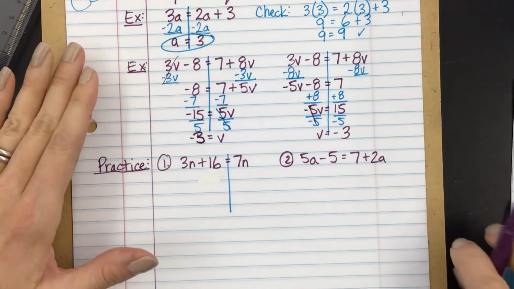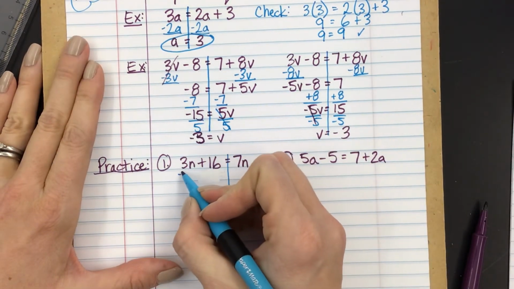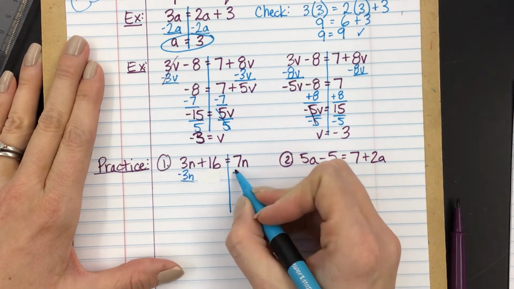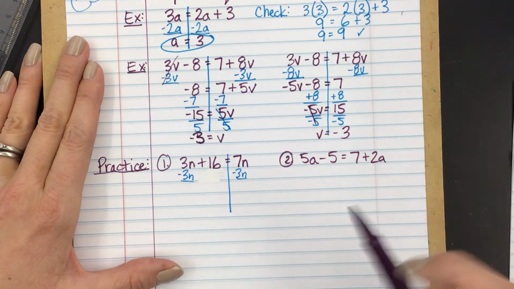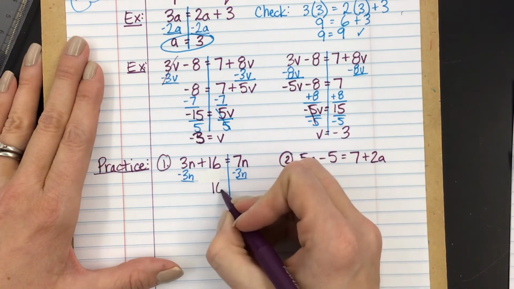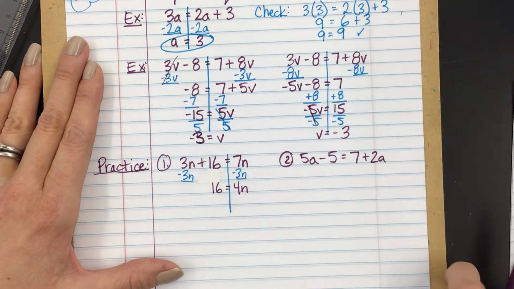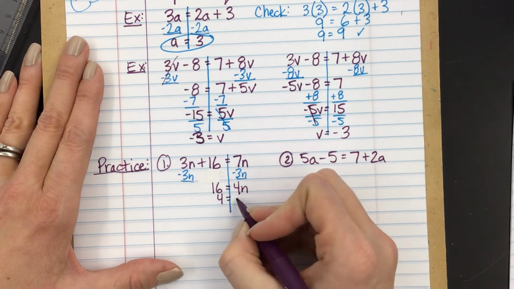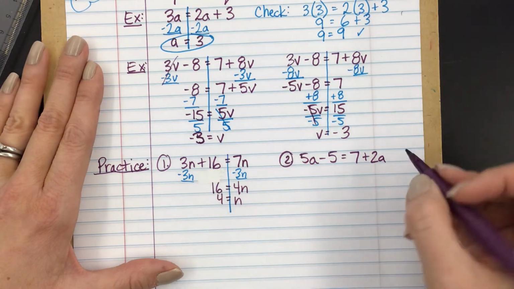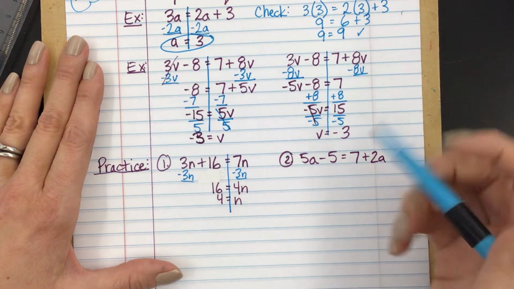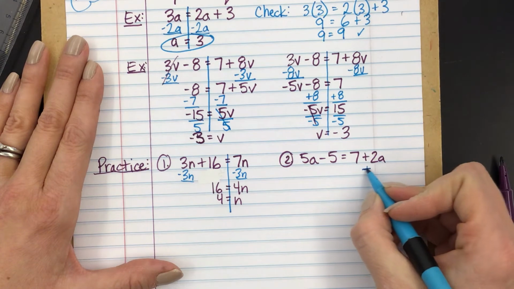Okay. I'm going to subtract 3n. There we go. That's better. And I will get 16 is equal to 4n. Divide both sides by 4, and you get that 4 is equal to n. Looks good. On this one, I like to make sure that my things are positive. I accidentally put a plus sign there.